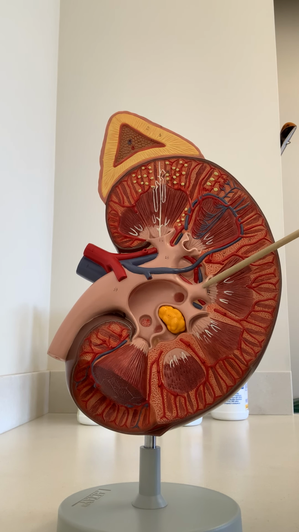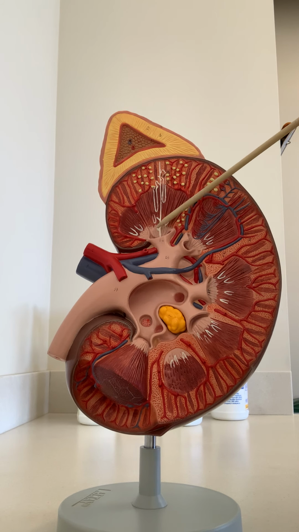This is another minor calyx, and a number of minor calyces join together to form the major calyx. So here you see this is one minor calyx, this is another minor calyx, and this is the major calyx. Okay, minor calyces get the urine from the papilla.